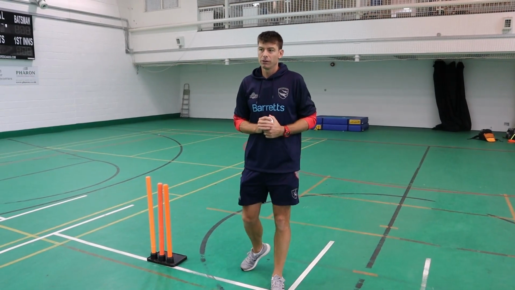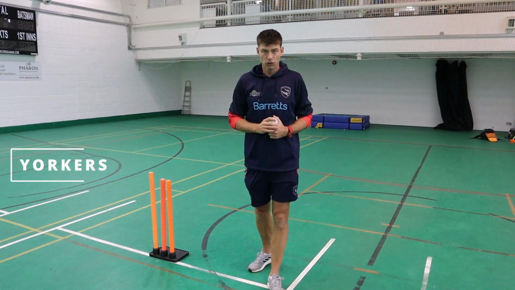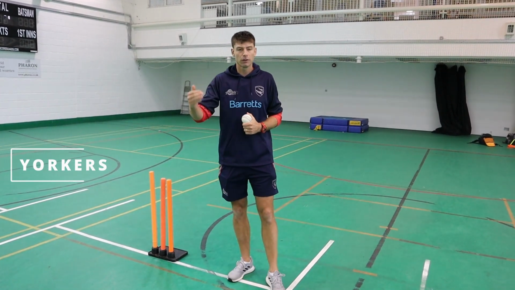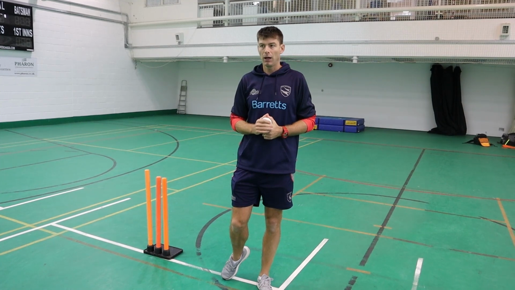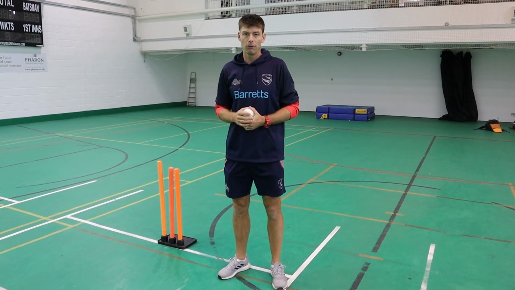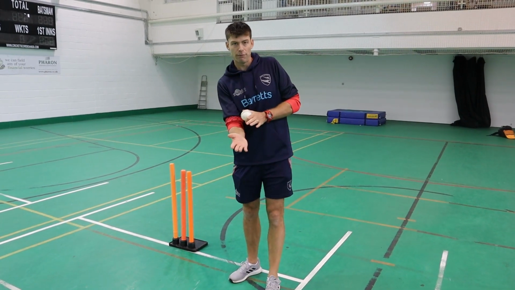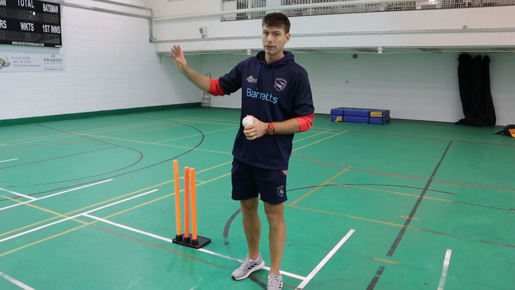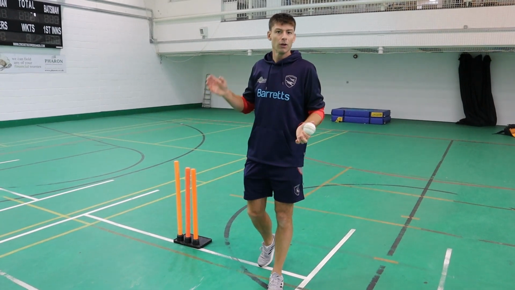Okay, so bowling Yorkers. Very, very difficult skill to be able to execute time after time after time. And also the pressure has been increased in the fact that most batters now know how to hit a Yorker. They either ramp it over fine leg, or now they've started taking it over third man, which becomes a real problem.